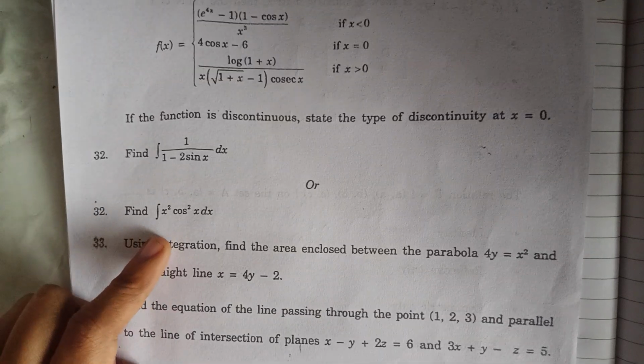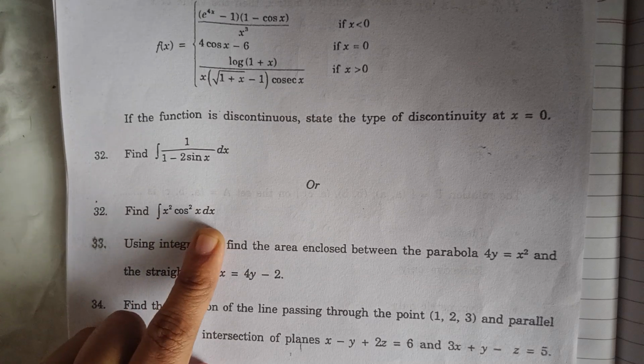Next question, find integral of x square cos square x dx.